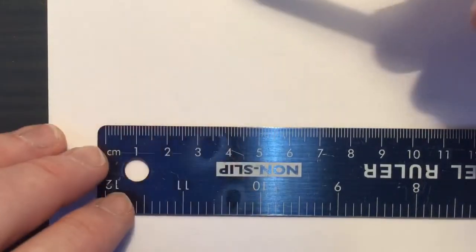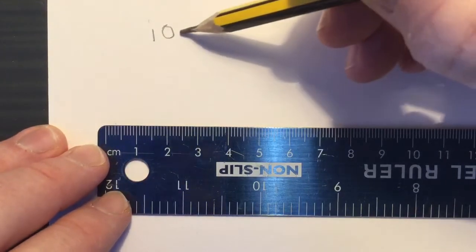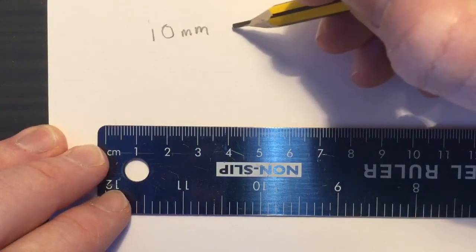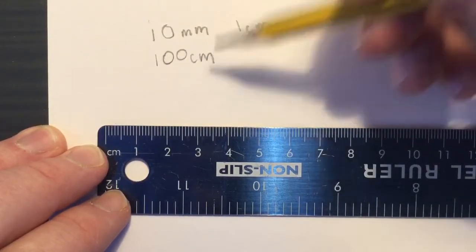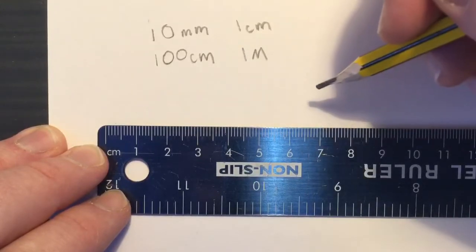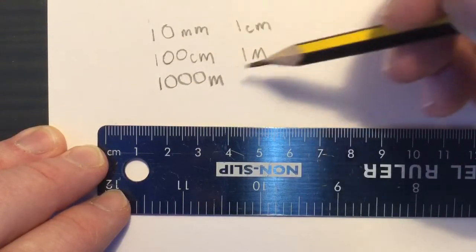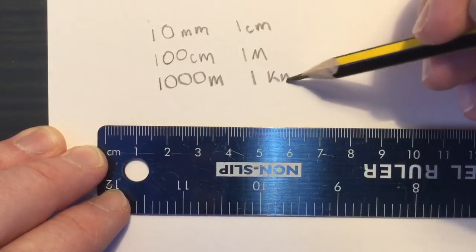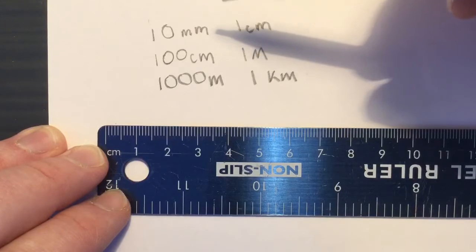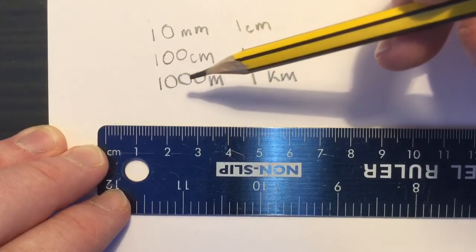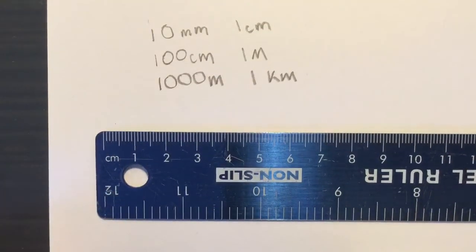So we have 10 millimeters in 1 centimeter, and then 100 centimeters is 1 meter, and then after that we've got 1000 meters in 1 kilometer. Okay, hopefully that's coming back to you now. So it goes up 10, 100, and then 1000. Okay, right, so that's what we were doing last week.